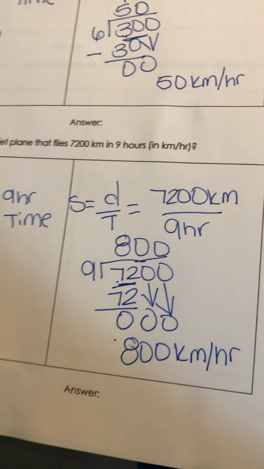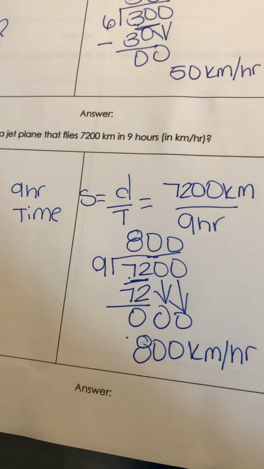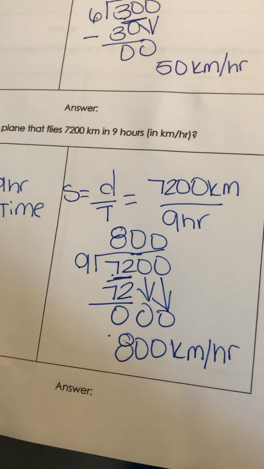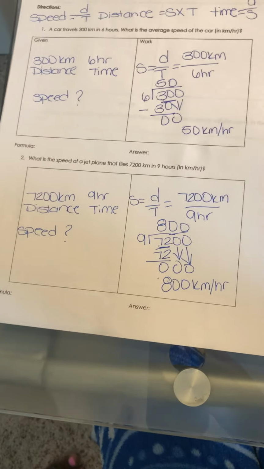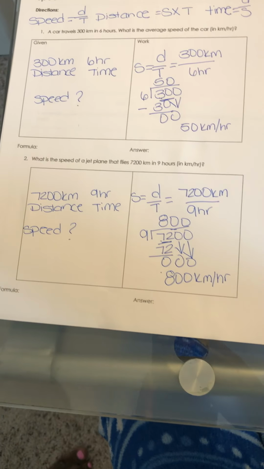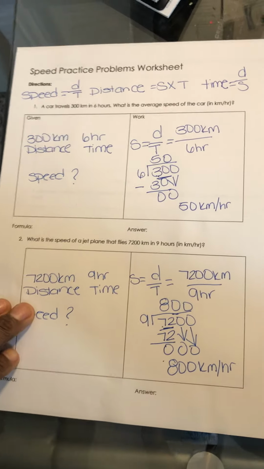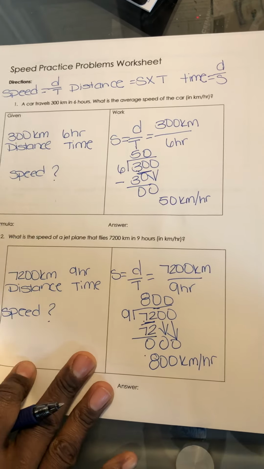And whatever way you do your division is fine as long as you come to the correct answer. You may do it in a few more steps than I do, but this is the way that I do my division. Let's try a few more.